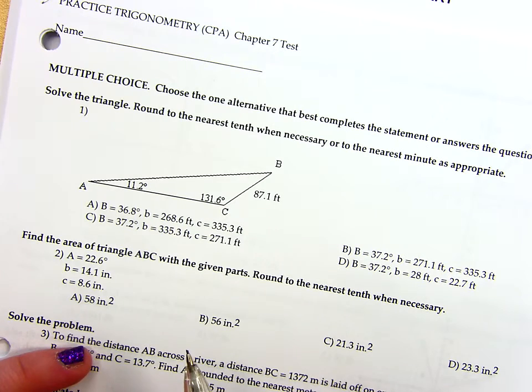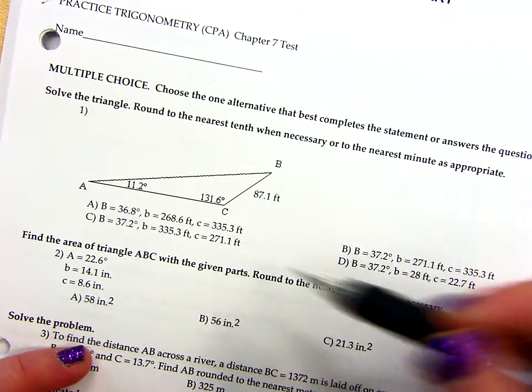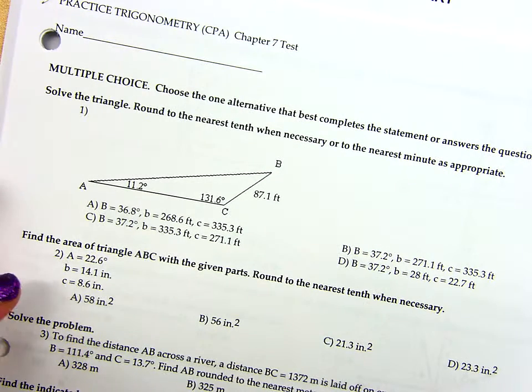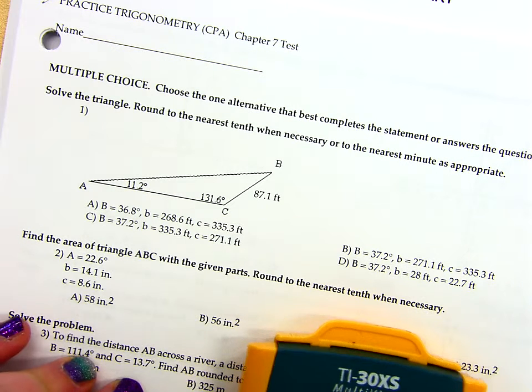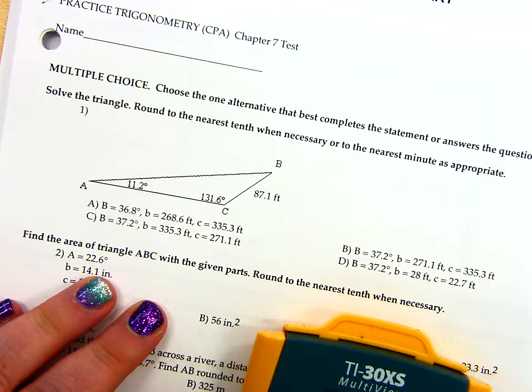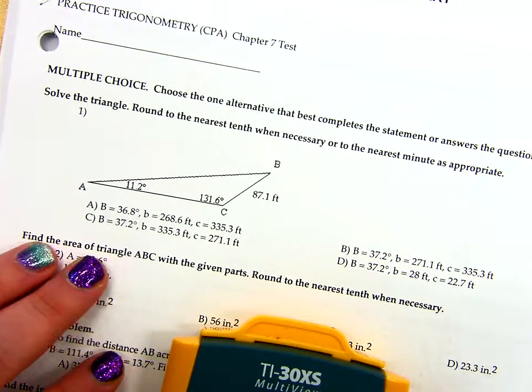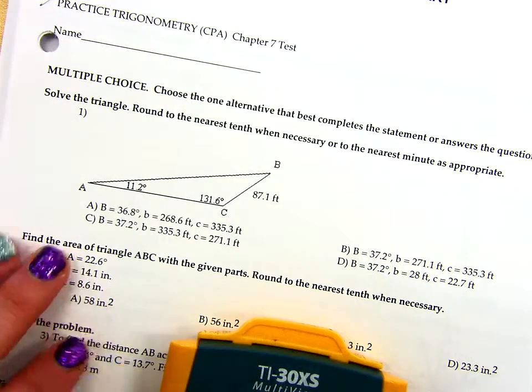So when I'm looking at number 1, it asked me to solve all these other things. One of the things I had to solve for is angle B. Well, that's super easy. I'm just going to take 180 and subtract away the other 2. 142.6. So what's angle B? 180 minus that is 37.2. So already I can cross out choice A.